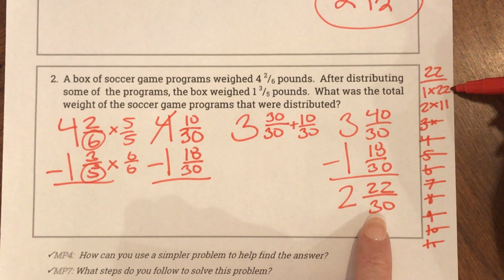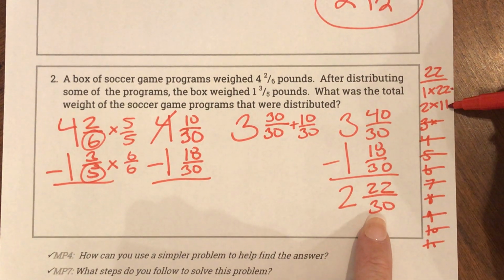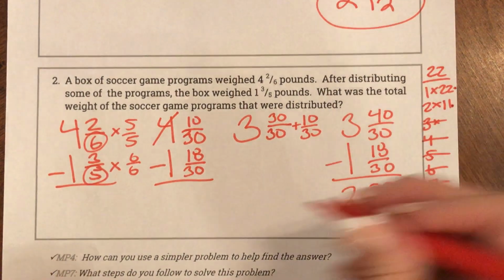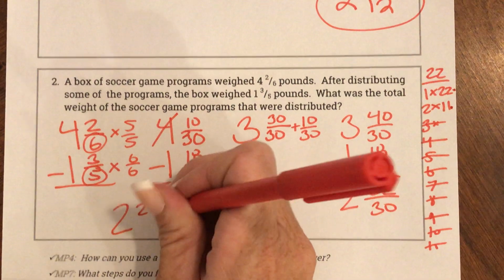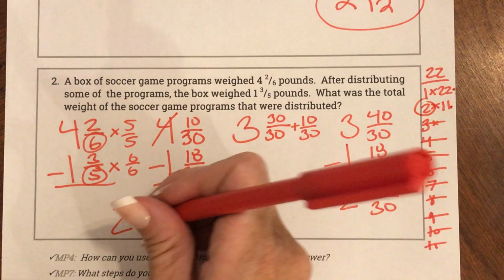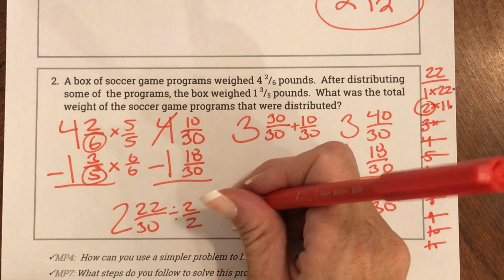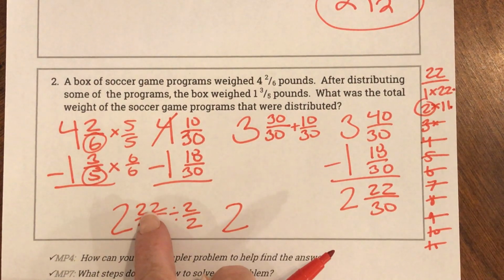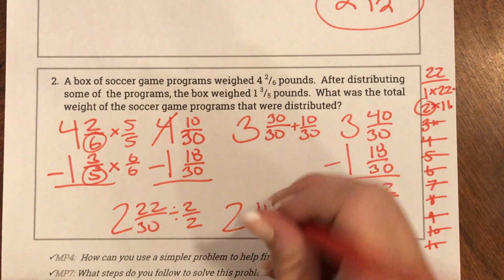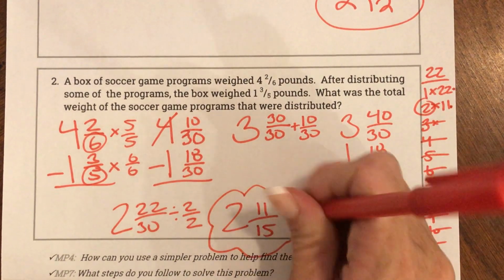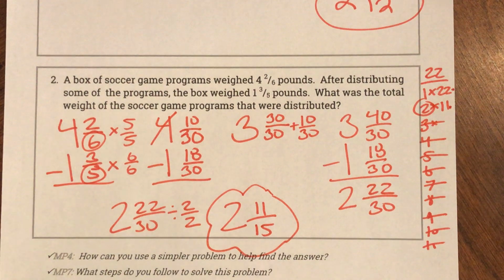So 22 is not a factor of 30. 11 is not a factor of 30, because remember I go greatest to smallest. 2 is, which means the GCF is actually 2. So when I divide by 2 over 2, I get 2, and 22 divided by 2 is 11. 30 divided by 2 is 15. So my answer is 2 and 11/15.